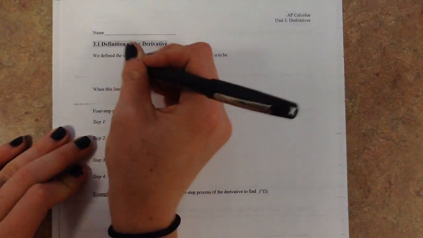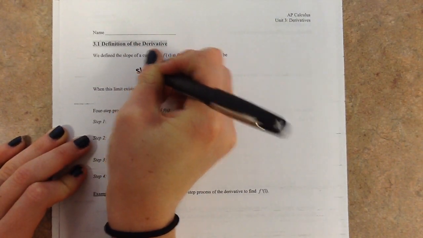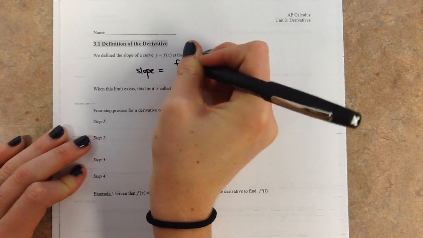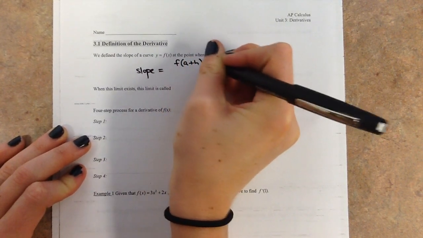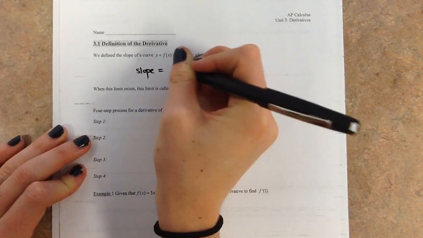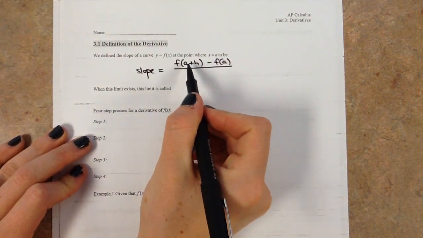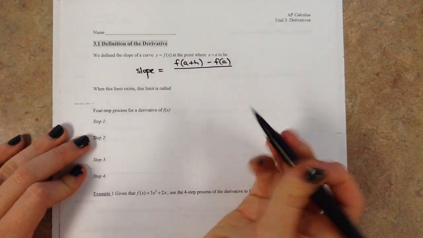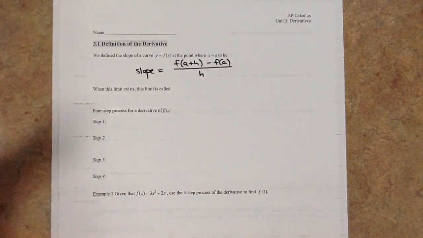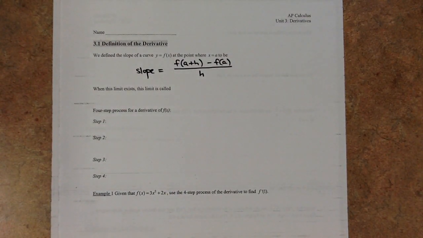So the slope ended up being f of a plus h minus f of a, and then it ended up being like over a plus h minus a. Remember, every time it just ended up being an h in the denominator. So this is how we find the slope from a to a point incredibly close to a, and that ends up telling us exactly what our slope is going to be.